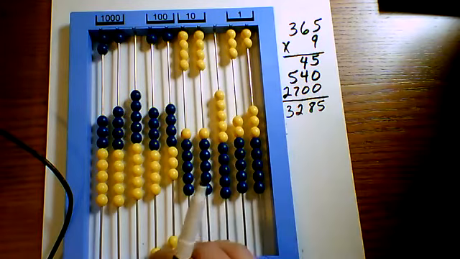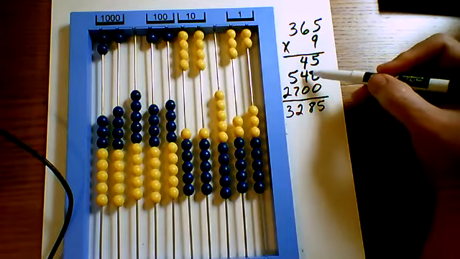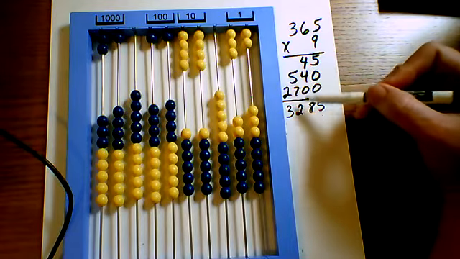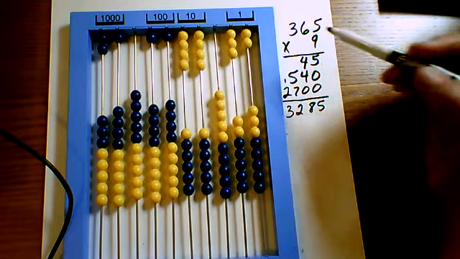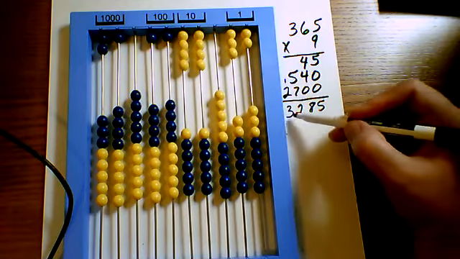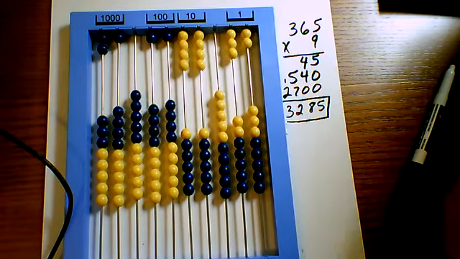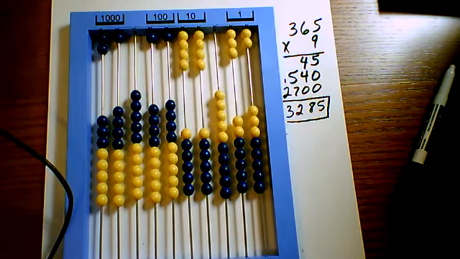Now let's just check. Oh, I forgot to get rid of those. Let's just check. 5 plus 0 is 5. 4 and 4 is 8. 5 and 7 is 12. Carry the 1, which we did by trading. 2 and 1 is 3. So I did get the exact same answer. Okay? So that's how you would do partial products on the second side of the abacus.